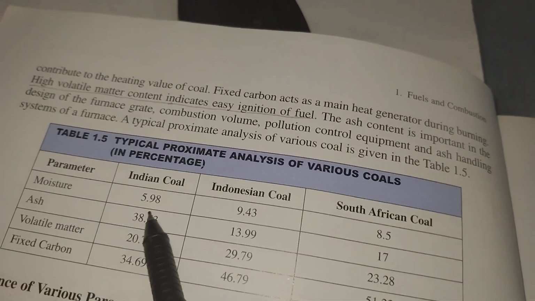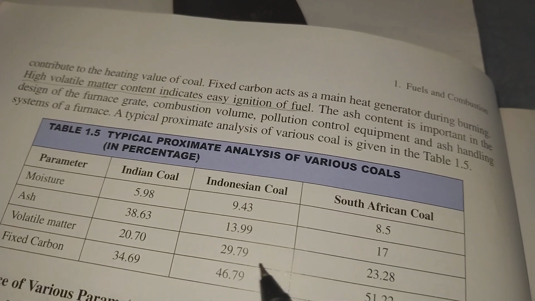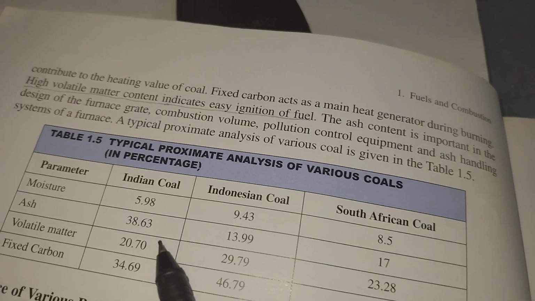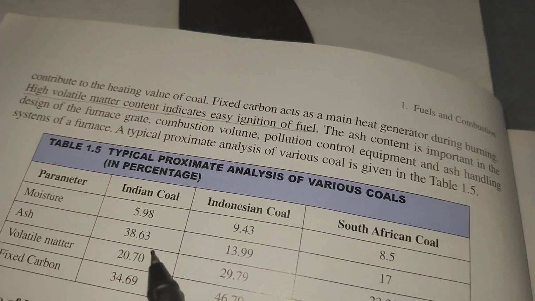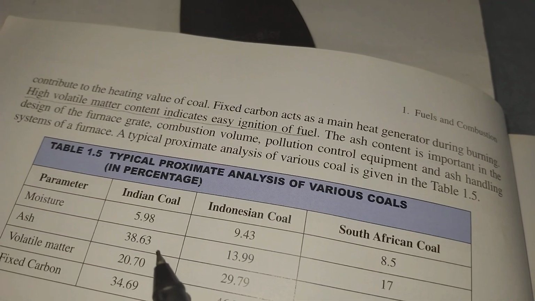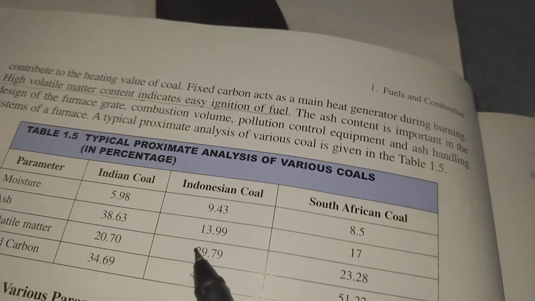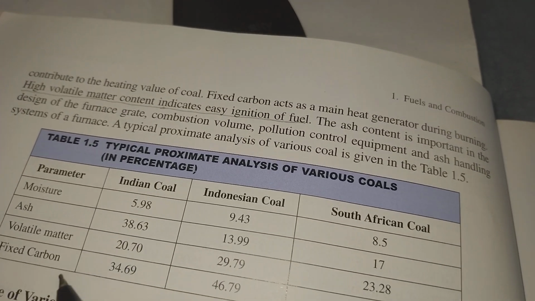So Indonesian coal and South African coal have higher volatile matter. So naturally it is easier to ignite Indonesian coal and South African coal than Indian coal.